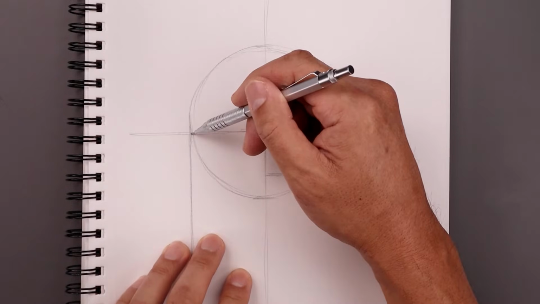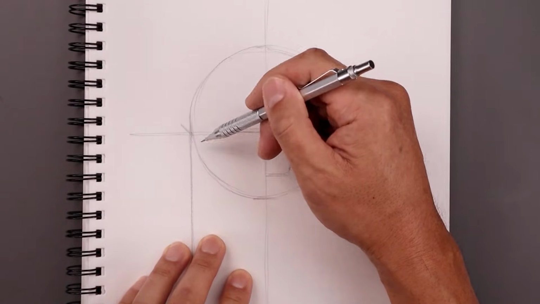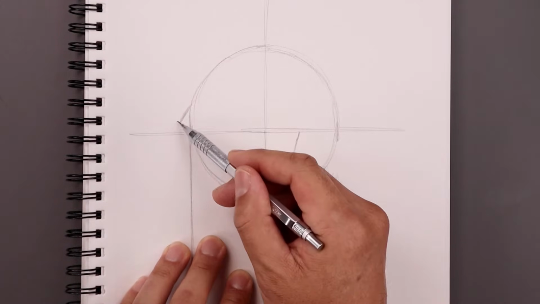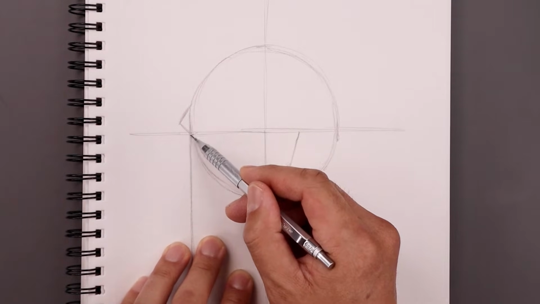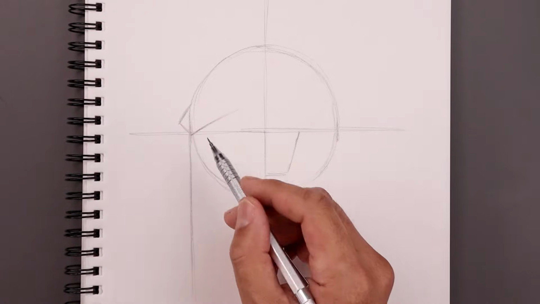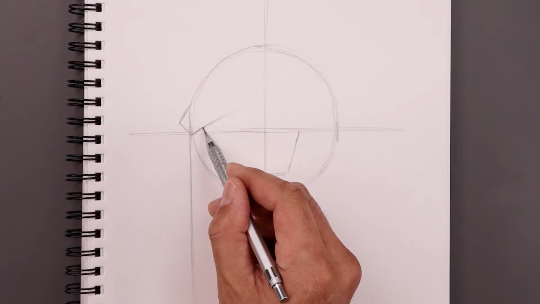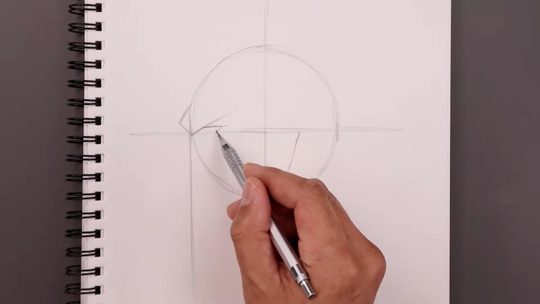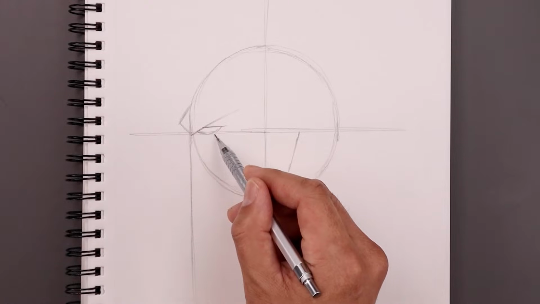Let's start from this point on the side of our circle, angle the brow going up and out, angle this up and then in. Let's go back to the inside of the brow, angle the brow going up and across towards the right. Let's layer the eye underneath. So at the top, draw a straight line going across, curve the bottom of the eye coming down and then in underneath the brow.